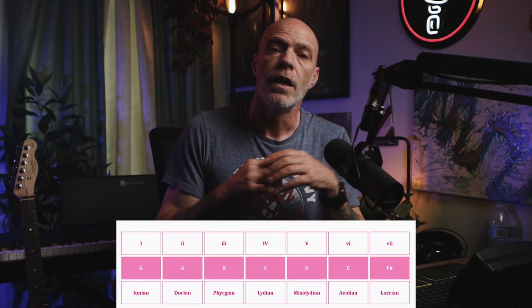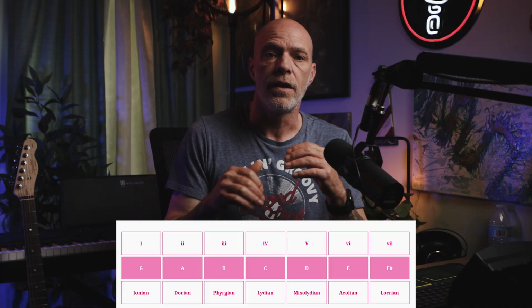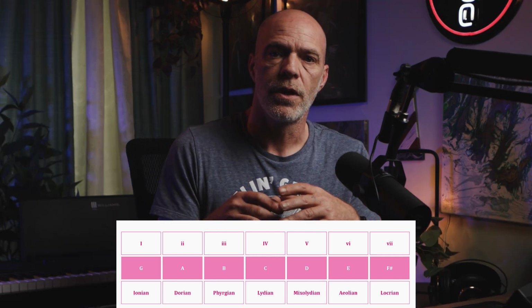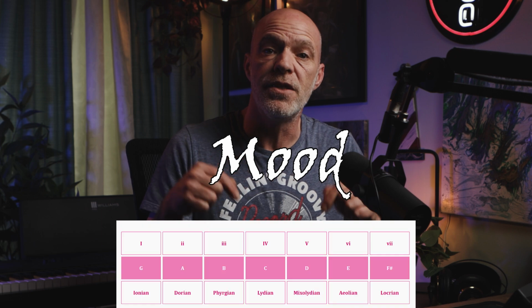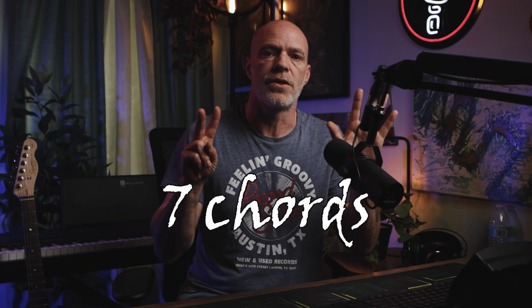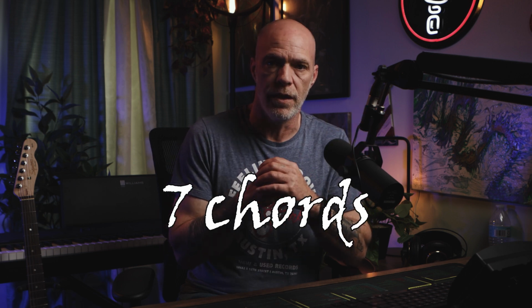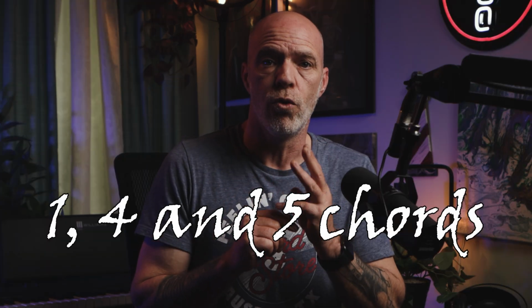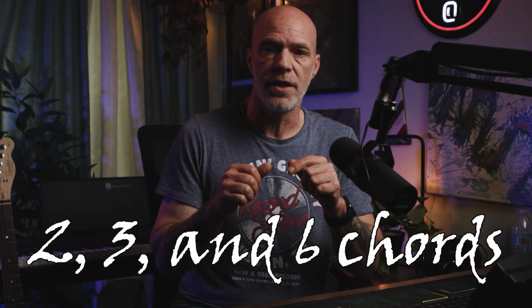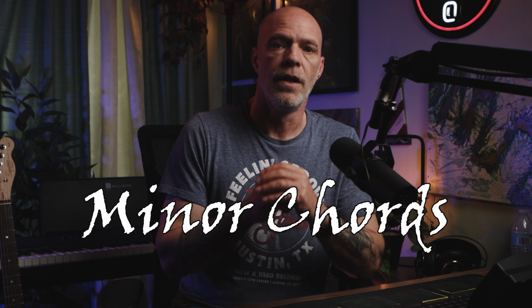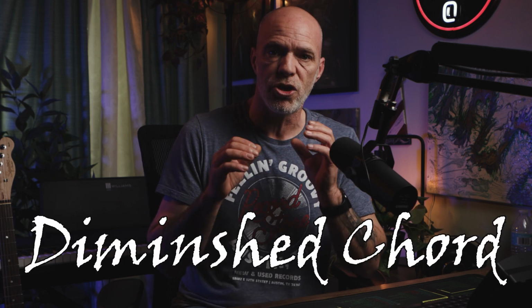This is the diatonic scale in the key of G. Modes you can think of as the mood of this diatonic scale. So when you pick a key, you get 7 chords that you can play. The 1, the 4, and the 5 chord are all major chords. The 2, the 3, and the 6 are minor chords. The 7th chord is a diminished chord.